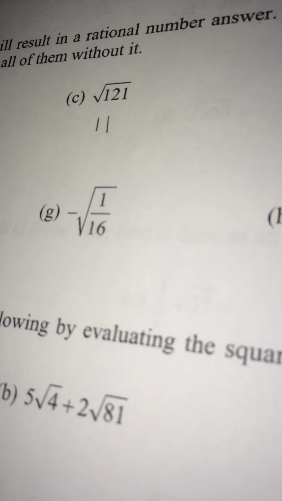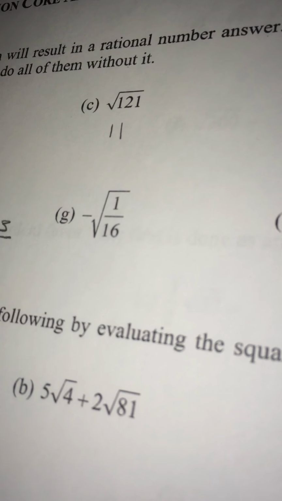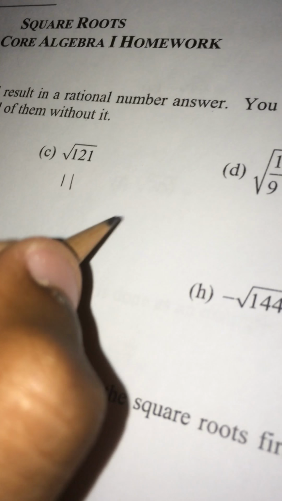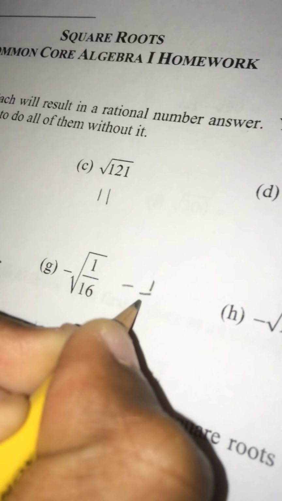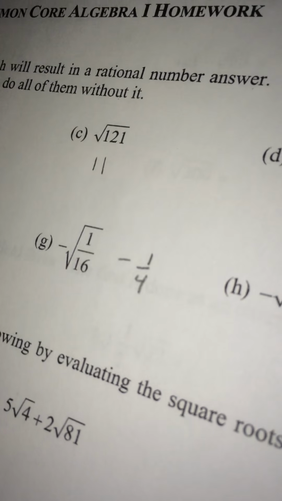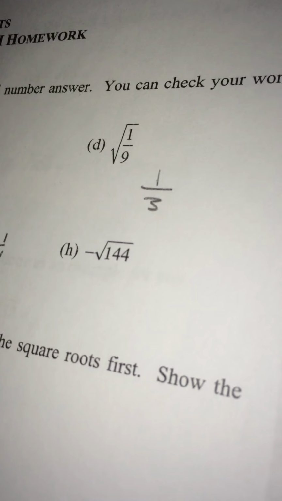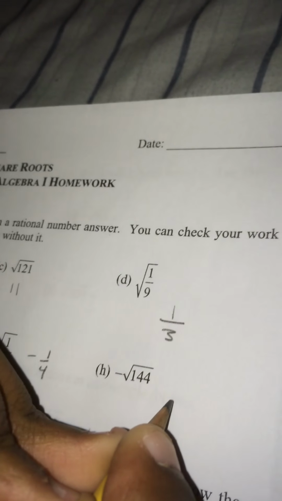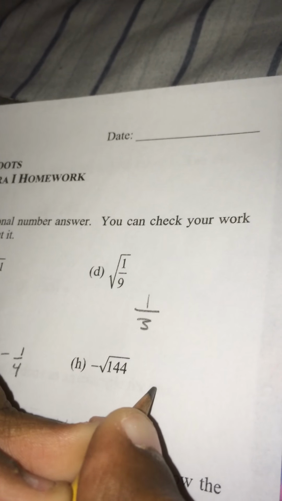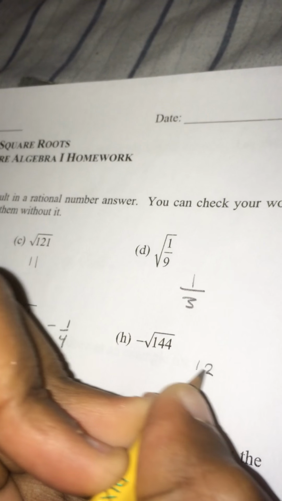Next one is the square root of negative 1 over 16. Again, as we always say, just do the square root and then mind the negative later. It will be negative 1/4. Next will be negative square root of 144. The square root of 144 is 12, and add the negative, it will be negative 12.